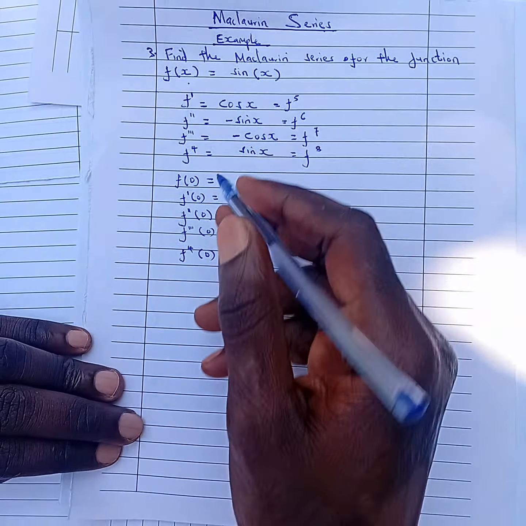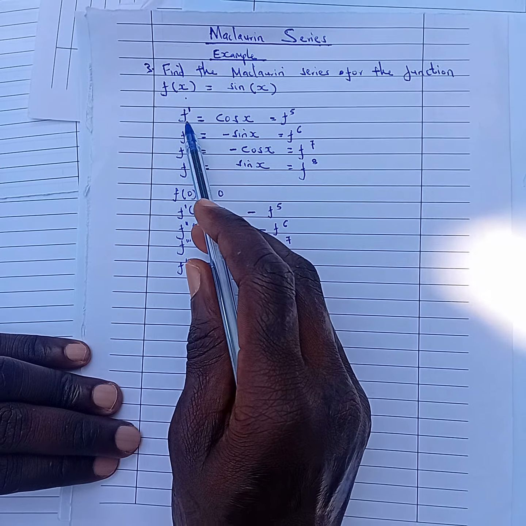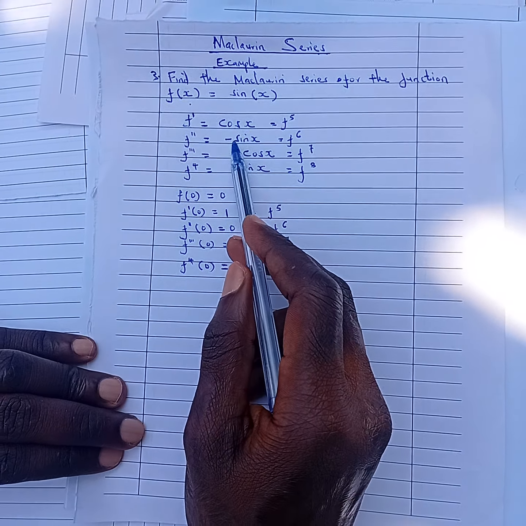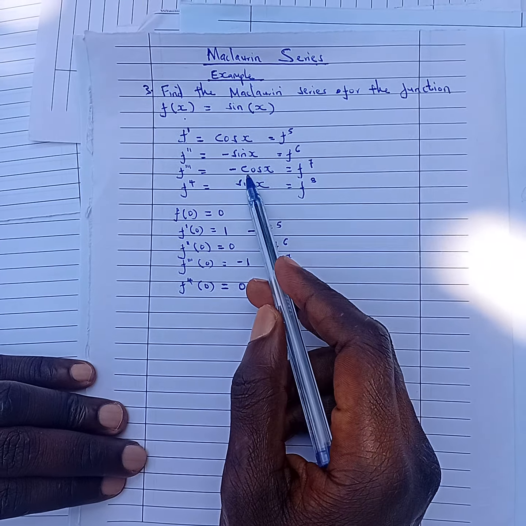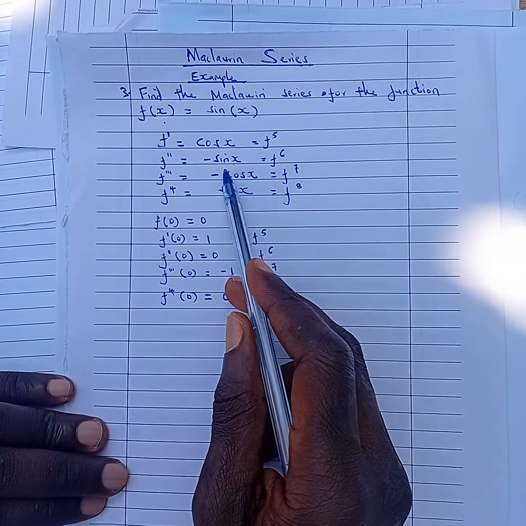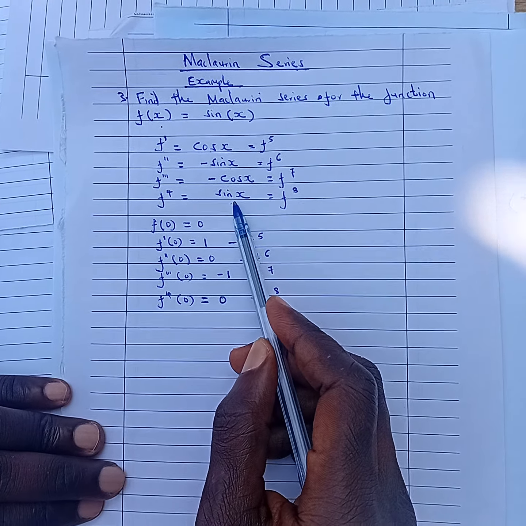This simply implies that the derivative of cos x is negative sin x. When you derive negative sin x again, you get negative cos x. When you derive negative cos x, you get sin x.